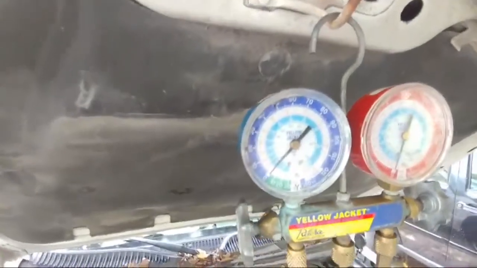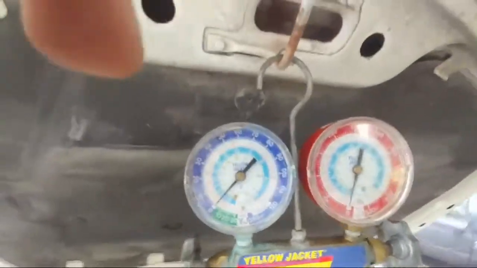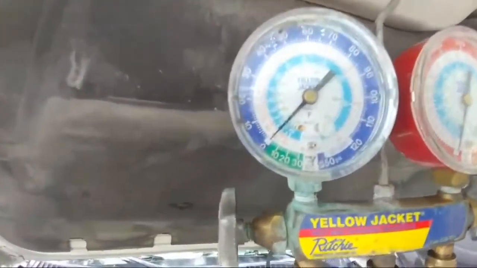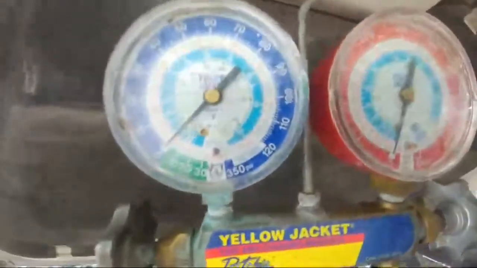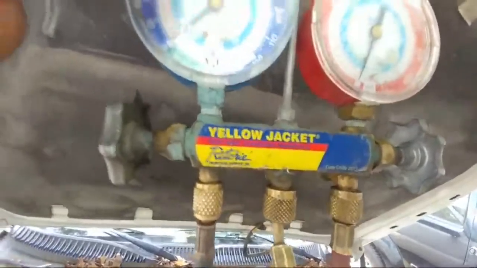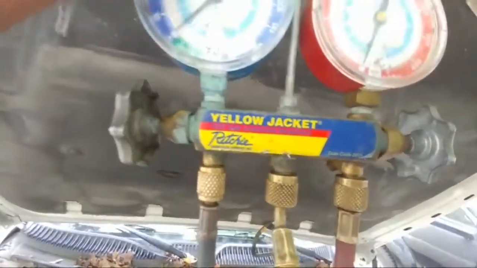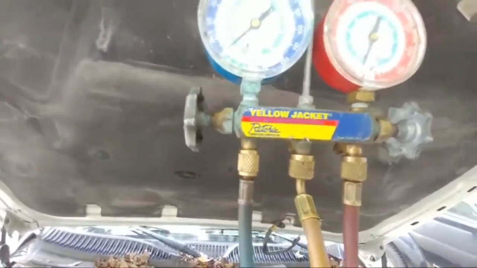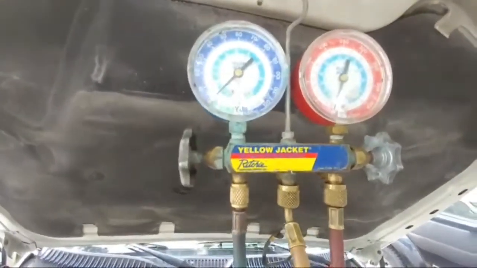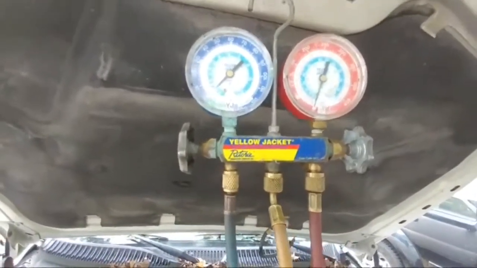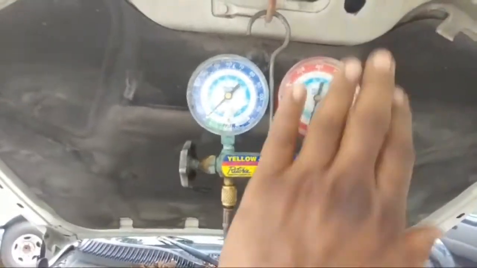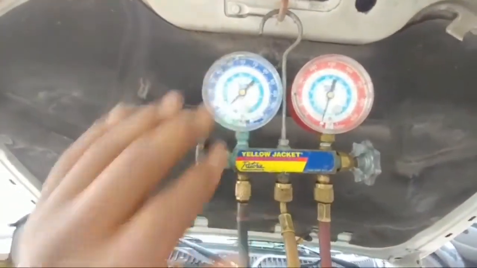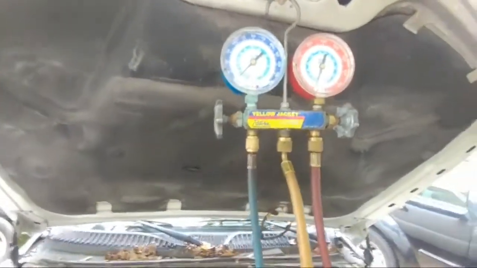That's R22. Now that's dealing with, what do they call it, the dew point or something like that. I don't read the gauges by any of those different things. Strictly PSI. So I like to know what should a high side pressure be on whatever type of system I'm working on, and what should the low side pressure be. The red side is the high side pressure. The blue side is the low side pressure.